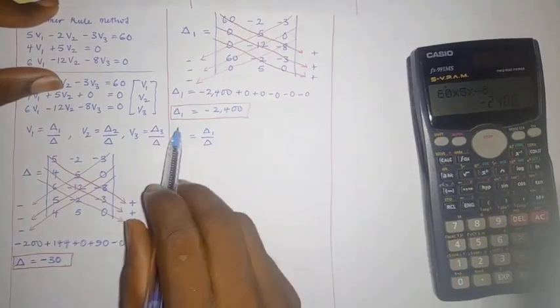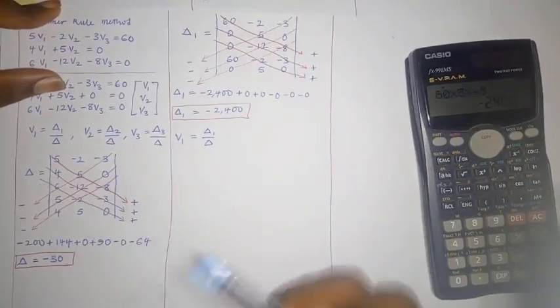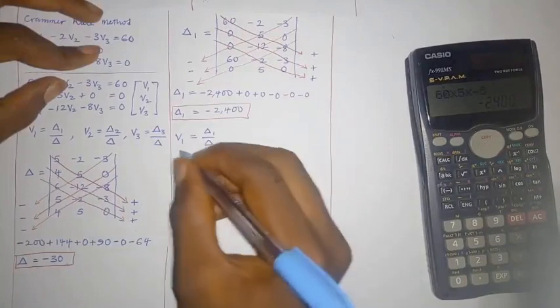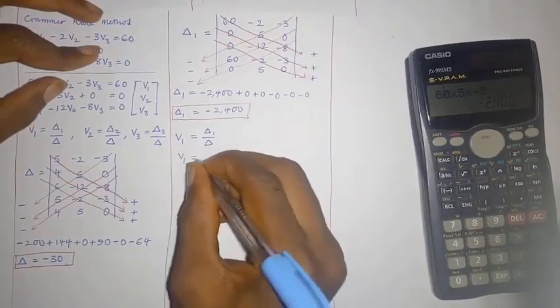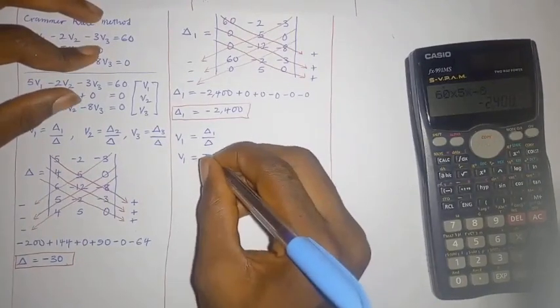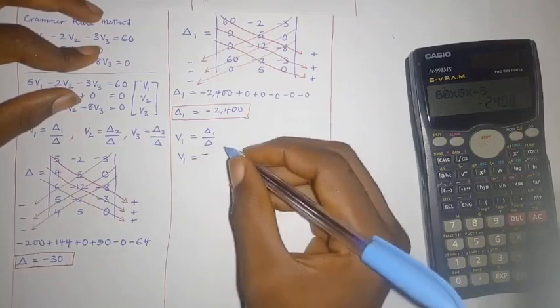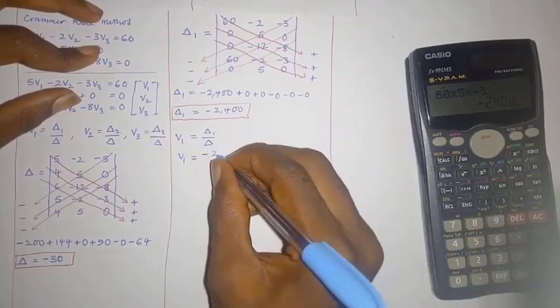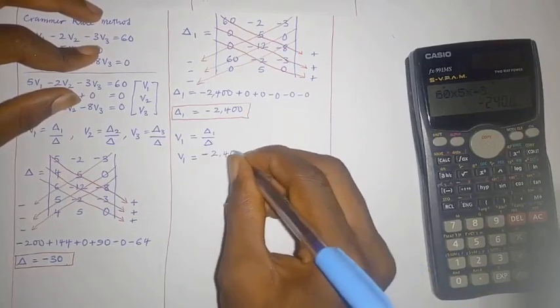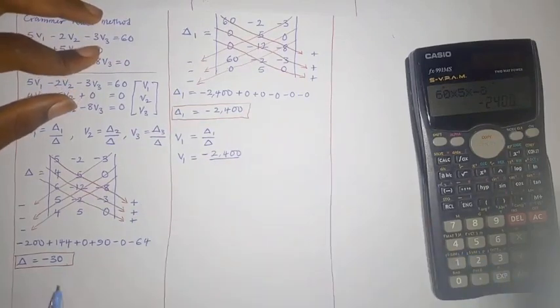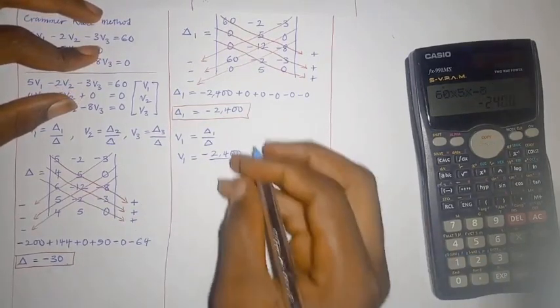So I just write it here so we can remember. So V1 equals minus, don't forget the sign, minus 2,400 over the determinant, which is minus 30.